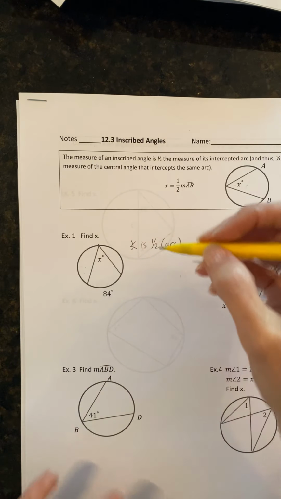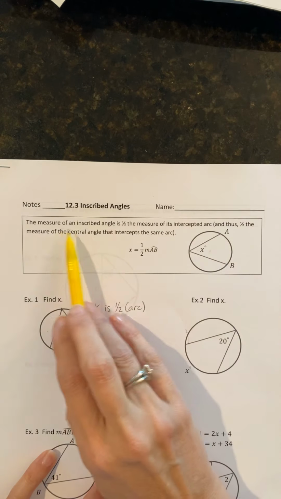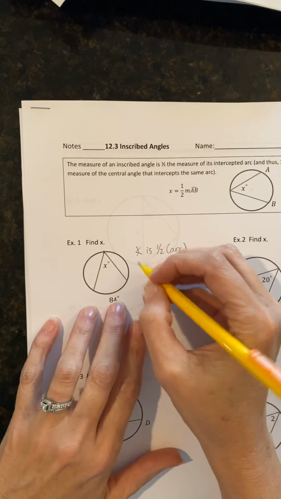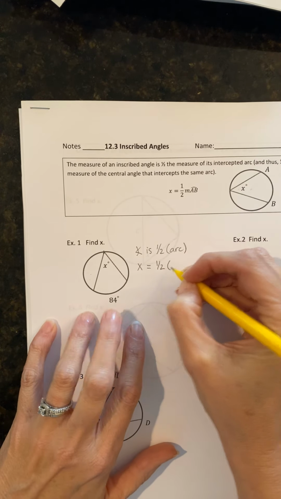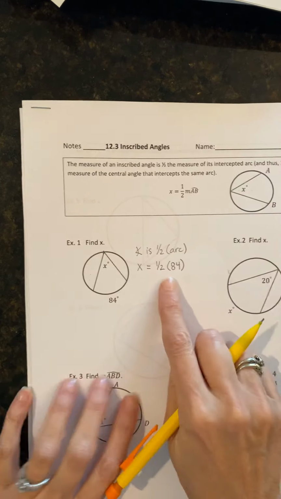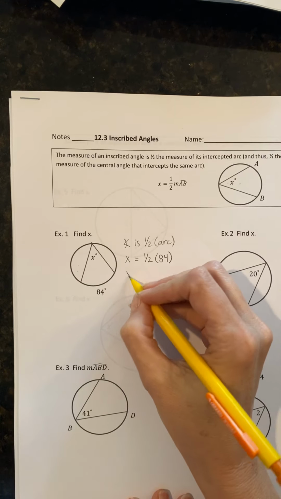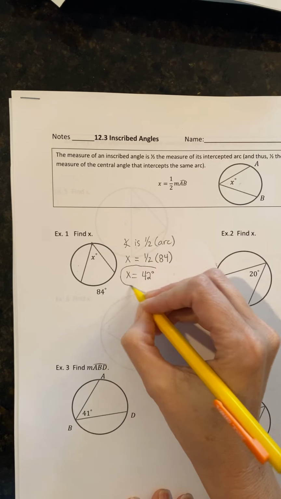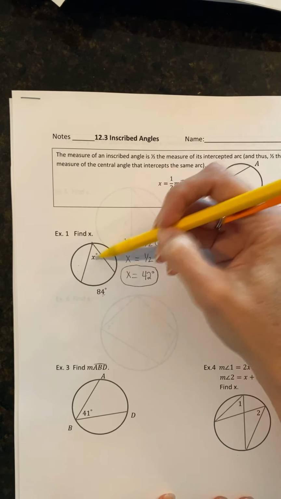So the angle, x, equals half the arc. See, it became an equation that we can solve. The angle is half the arc, so x is half of 84, which is 42.